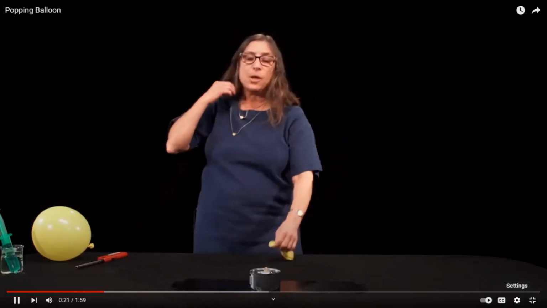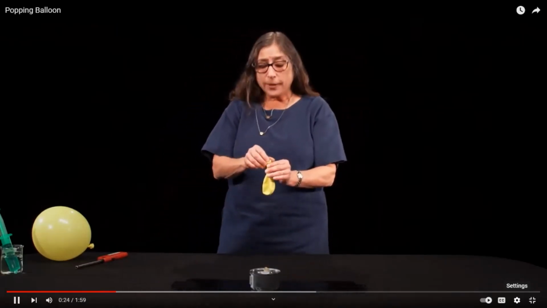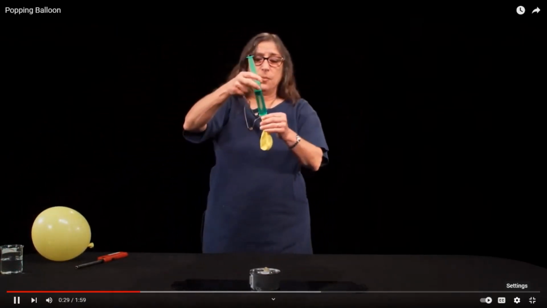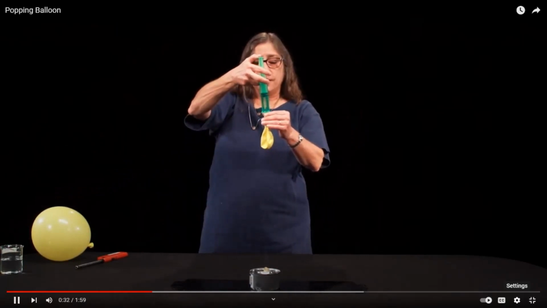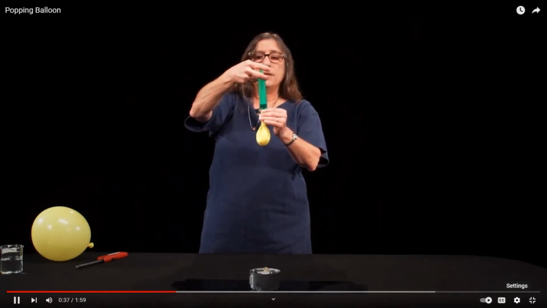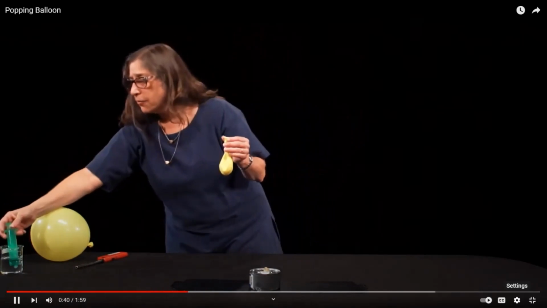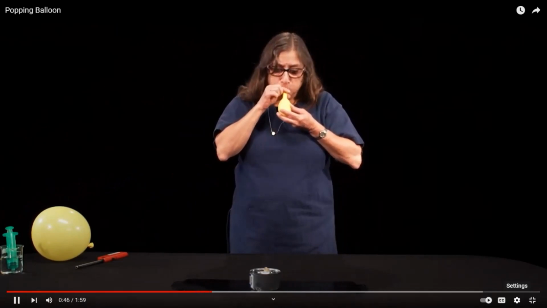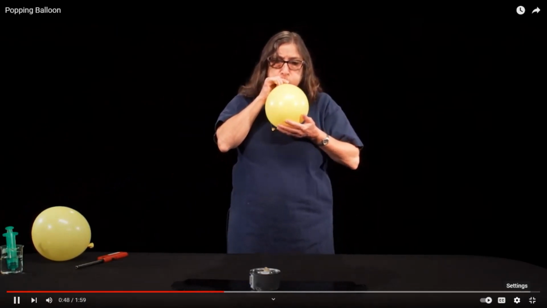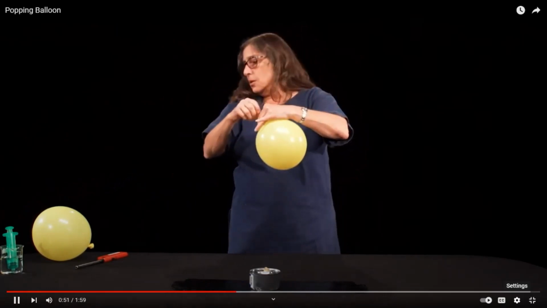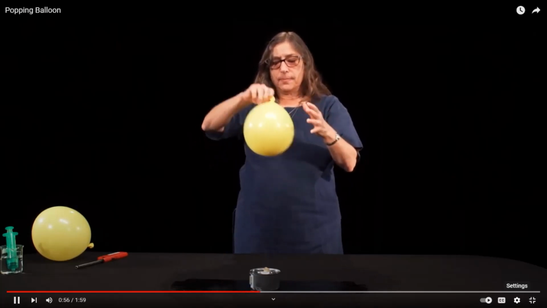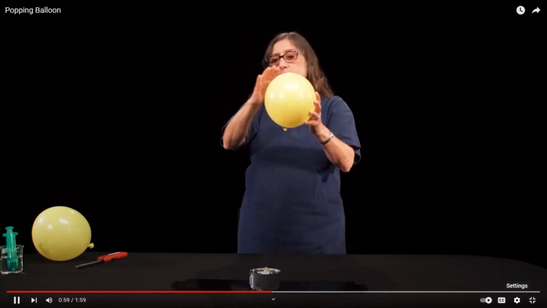And so what I'm going to do is blow up another balloon, only this time I'm going to put some water in it first, because I want to show you what happens when the heat capacity of water is actually higher than the air. So I have added about 1 ounce of water to the balloon, and now I'm going to blow it up. So it's about the same size as the other one. So this one actually has the water in it.